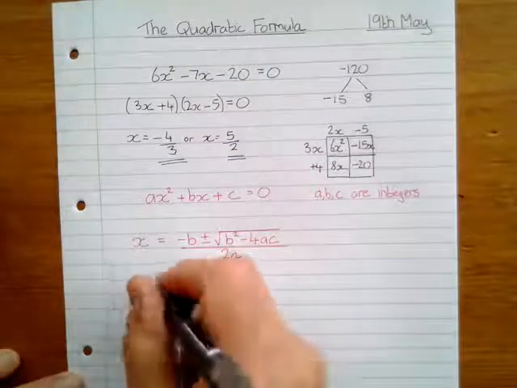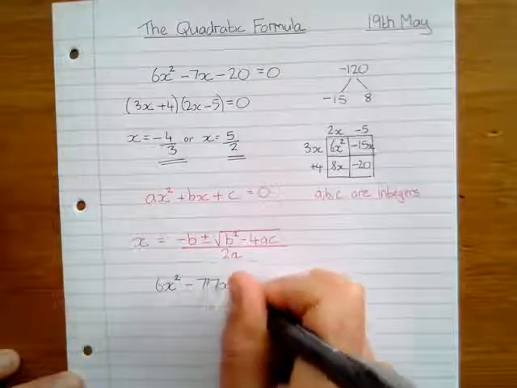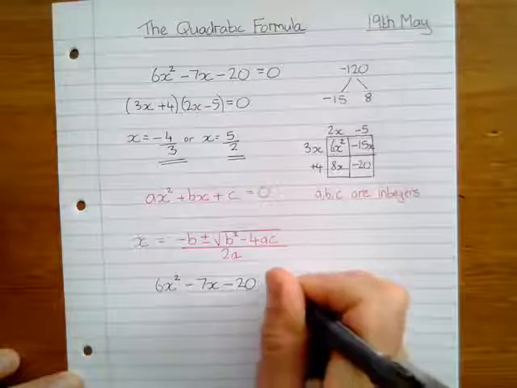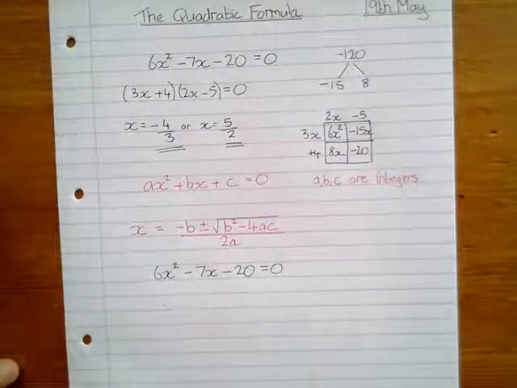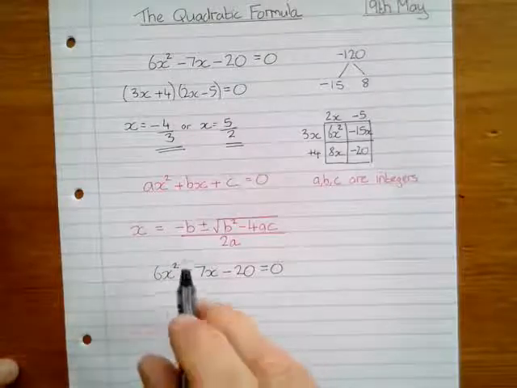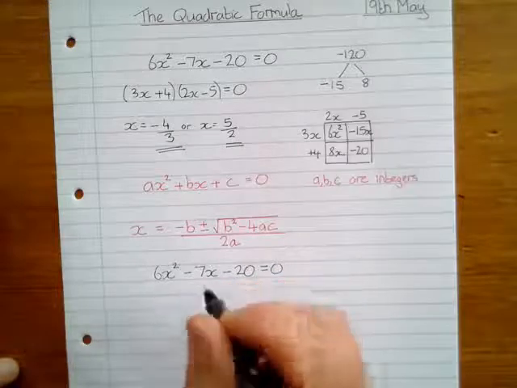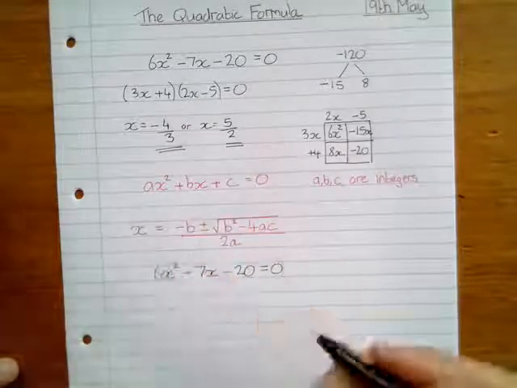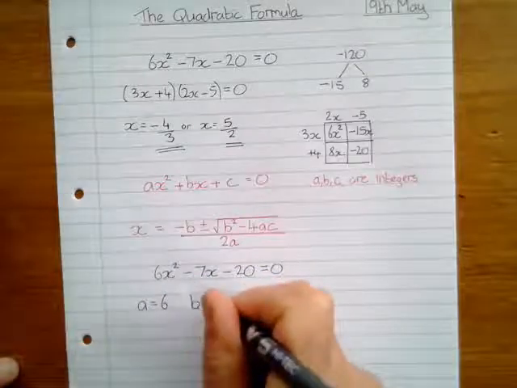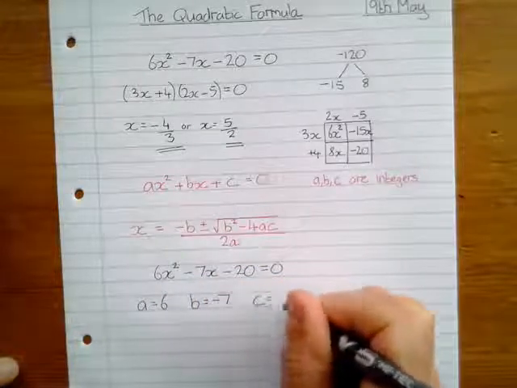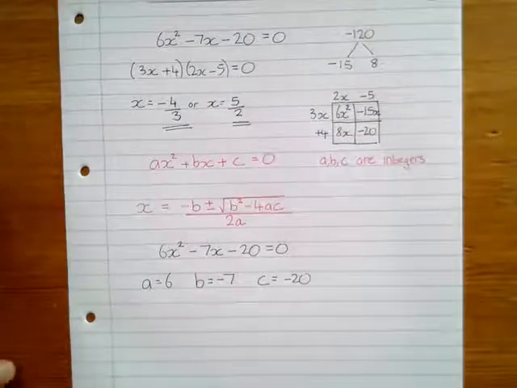So I'm going to write the question out as if I was starting again from scratch. Here we go. So I need to use the formula by deciding what the values of a, b and c are. If I compare this with the general case, I can see that a is equal to 6, b is equal to -7, and c is equal to -20. And those are the values that I'm going to sub into the formula.